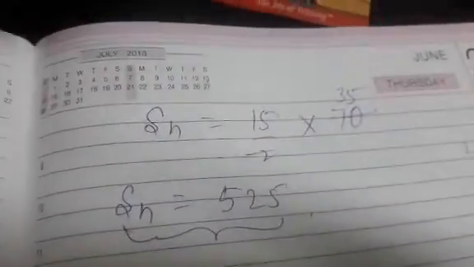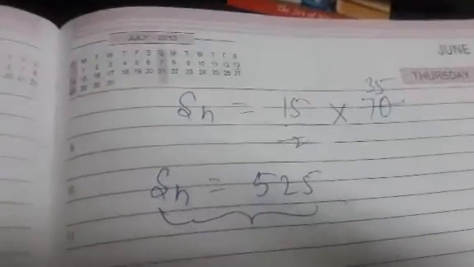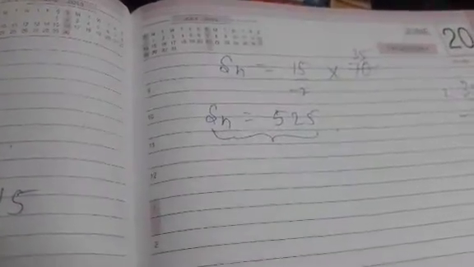Let me check the answer. I have the book. Yes, it's correct, 525. Right? So this completes your 10th one, first part. Similarly, the second part also uses exactly the same method.